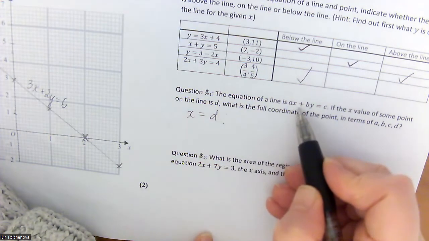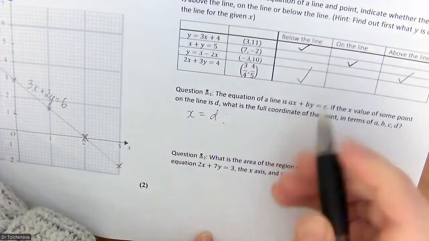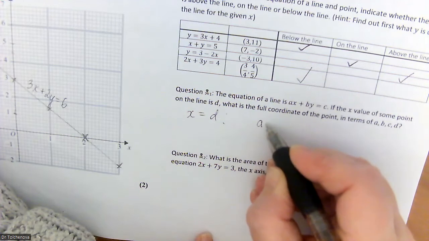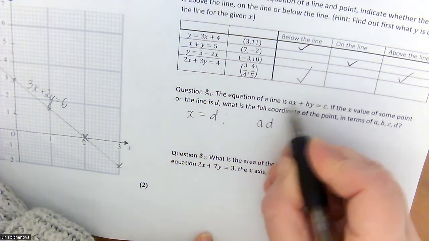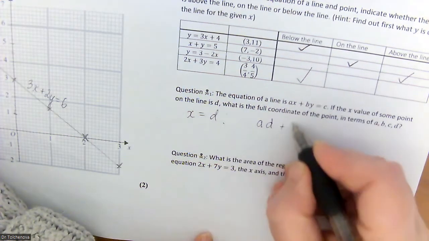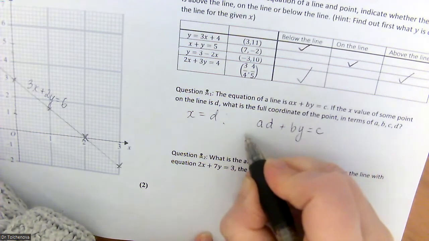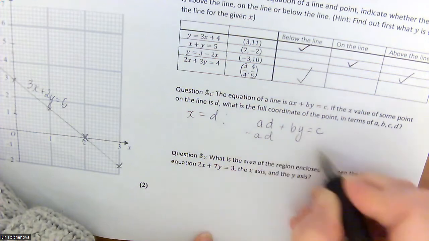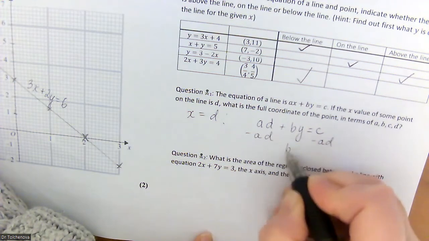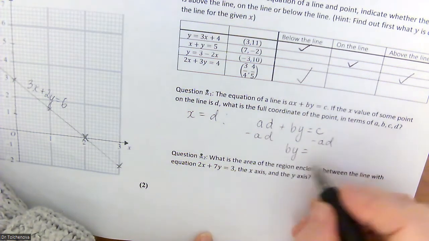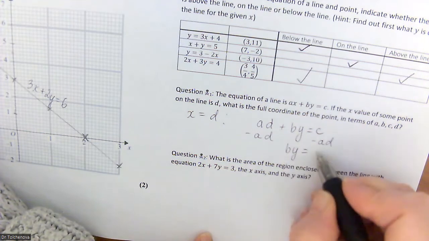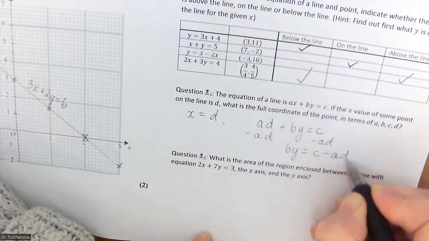Let's substitute d instead of x. So we'll have a times d, because instead of x we have d, plus by equals c. So let's take away ad from each side. All right, and so on the left side we will have only by. Here we'll have c minus ad. Do you agree?